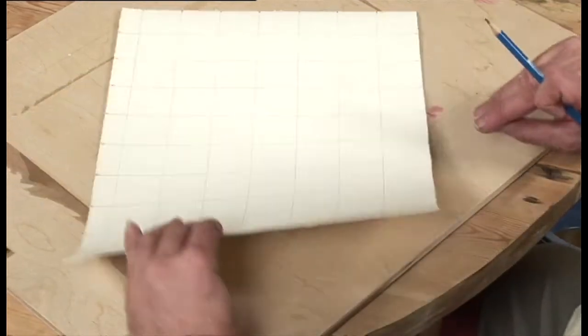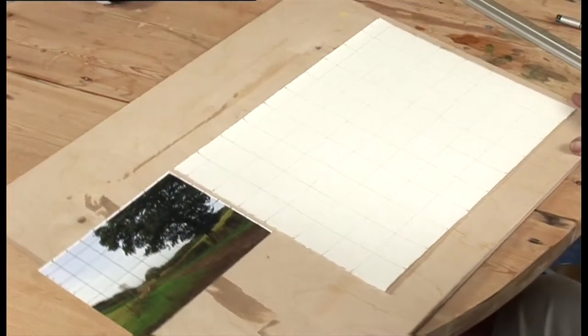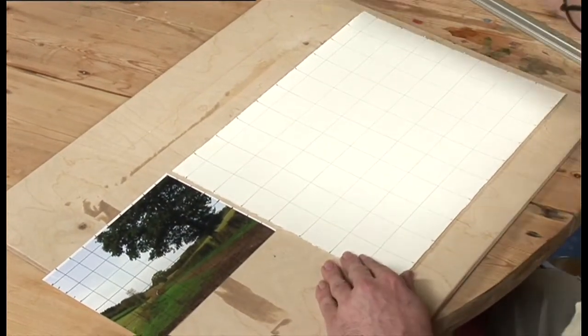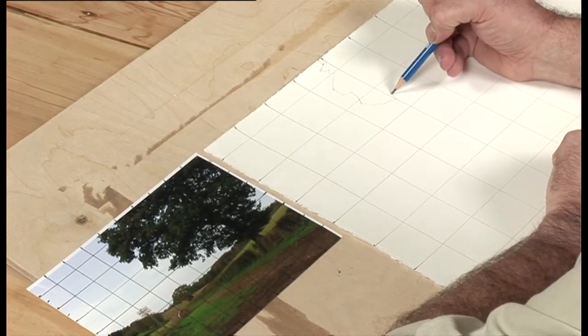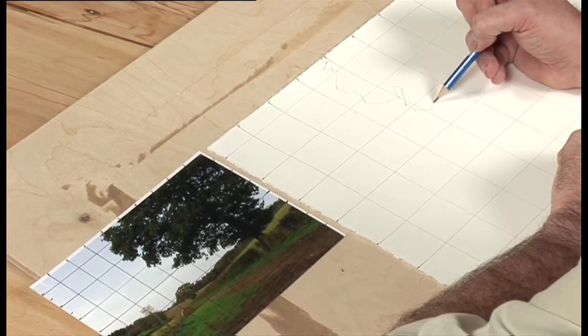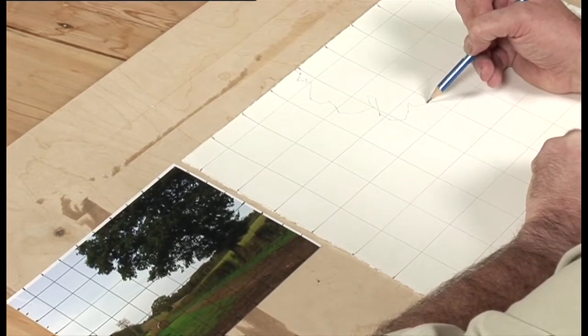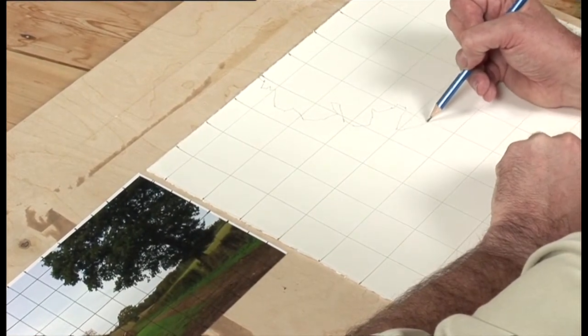You should end up with exactly the same number of squares and in corresponding positions on both the original and the watercolour paper. Now you simply move from square to square, drawing the contents of each one. Look at a square on the original and find the corresponding square on the watercolour paper. See what's contained within it and lightly draw it in.